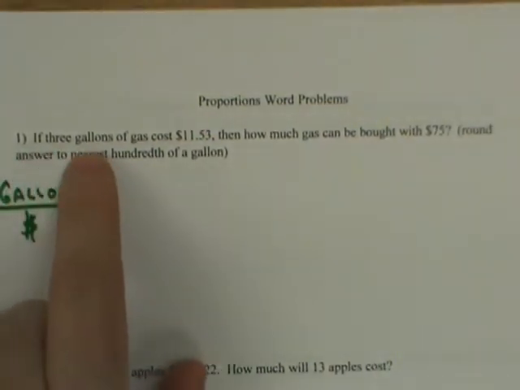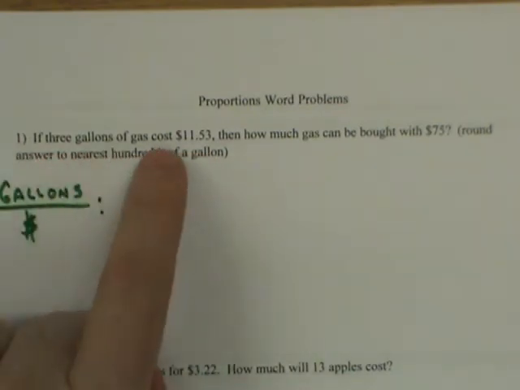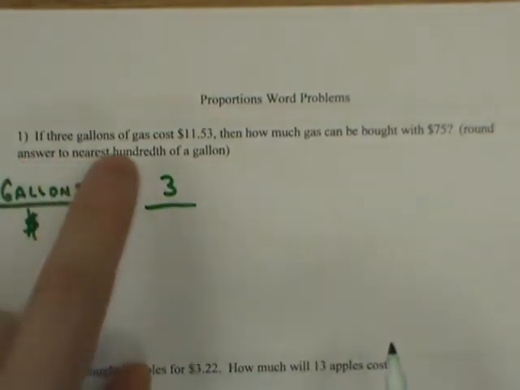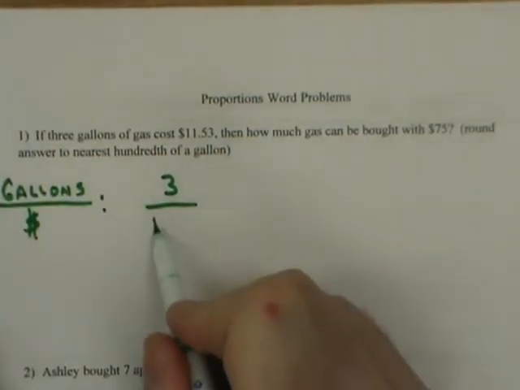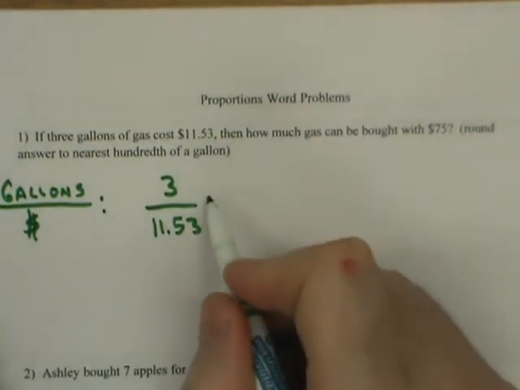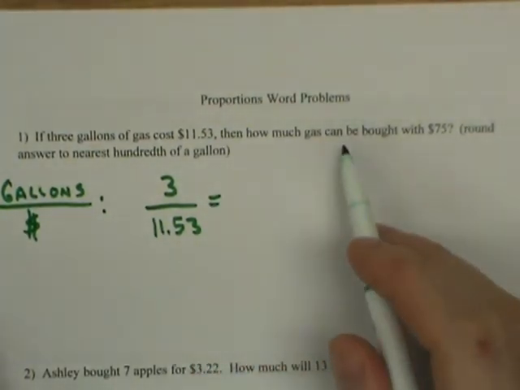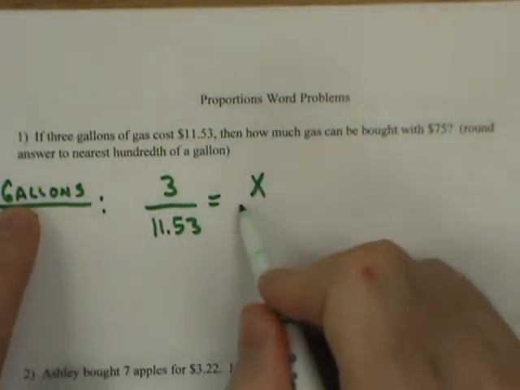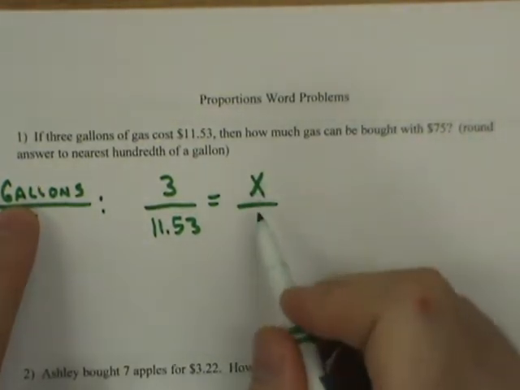So as I read this first part here, it says if 3 gallons of gas, so I say 3 gallons of gas, cost $11.53, $11.53. Then, that would be my equals, how much gas, so how many gallons of gas, that's going to be my variable, X, can be bought with $75.